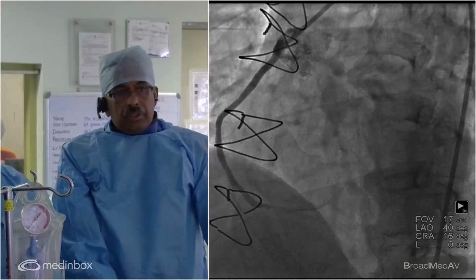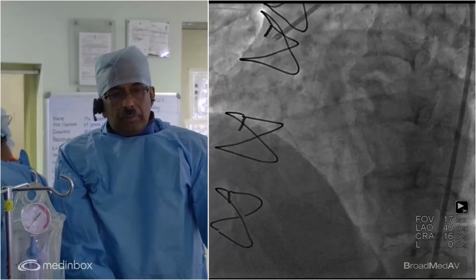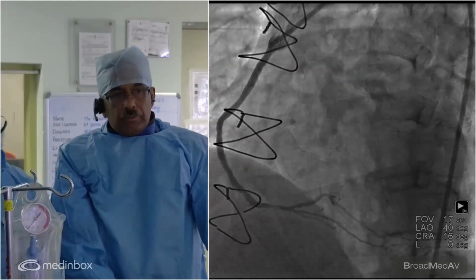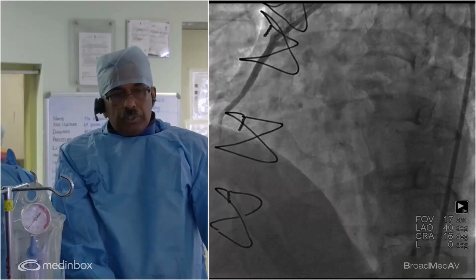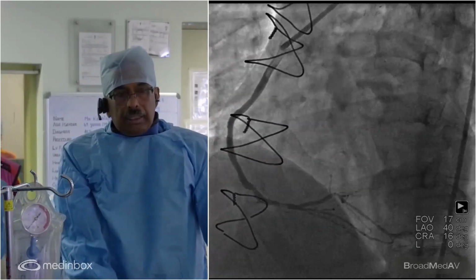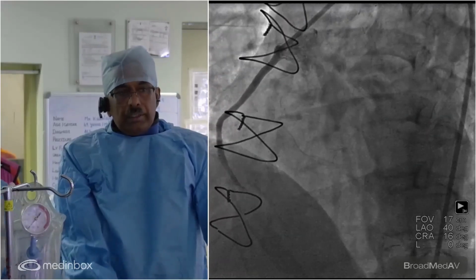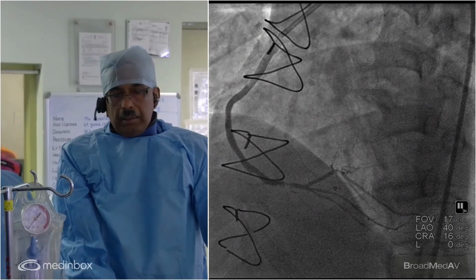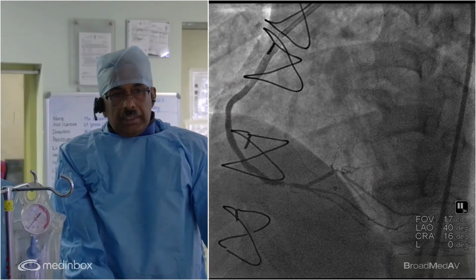But clearly we saw from the NCDR registry and from other registries that the usage of protection in the US and Europe was only about 20%. And the large registries started showing disparate results, that putting a protection device may in fact create more harm than good. There are three reasons for this.